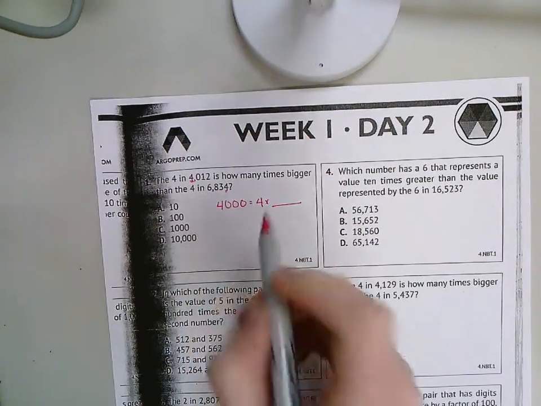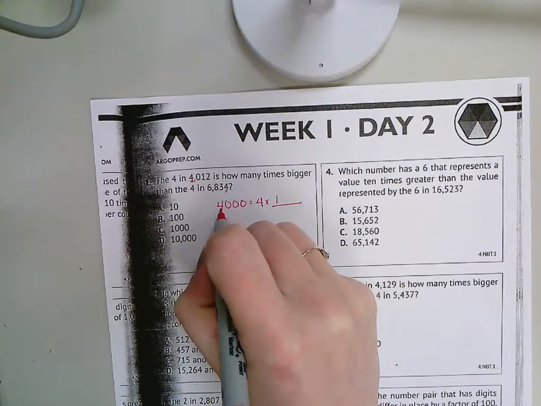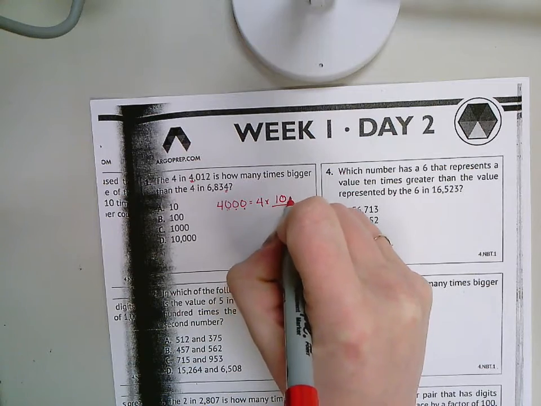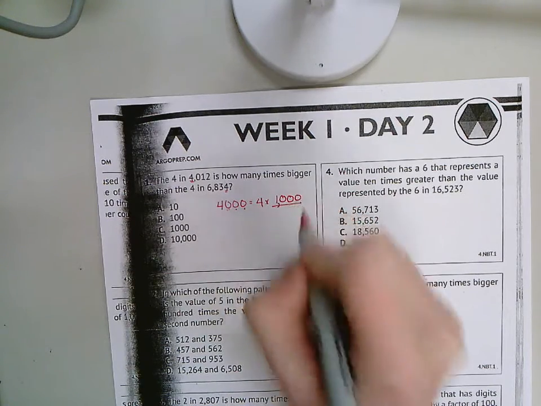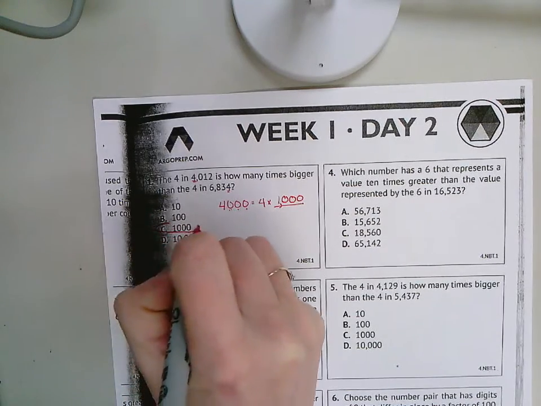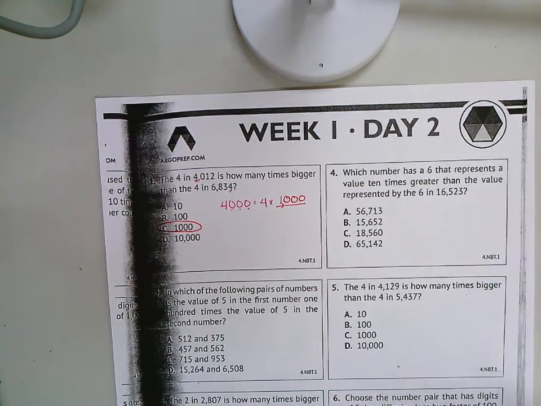Well, 4 times 1 is 4, so then I need 1, 2, 3 zeros. So 4 times 1,000 is 4,000. And I know it's a little dark on the edge, but the answer there is C.